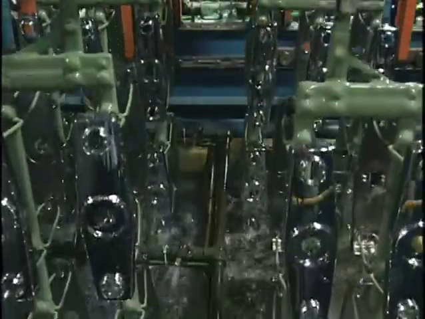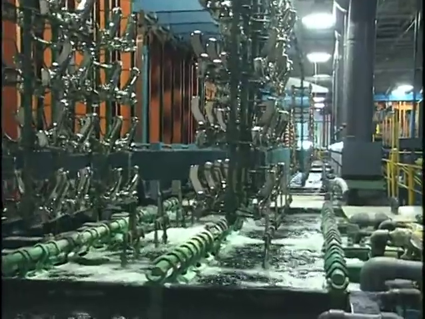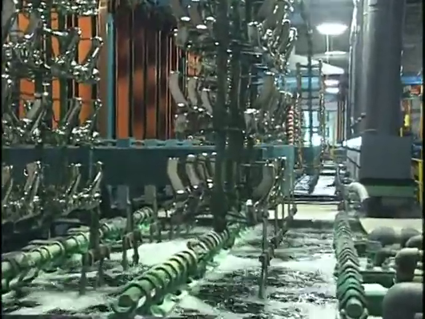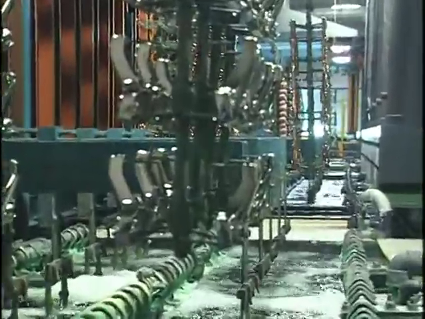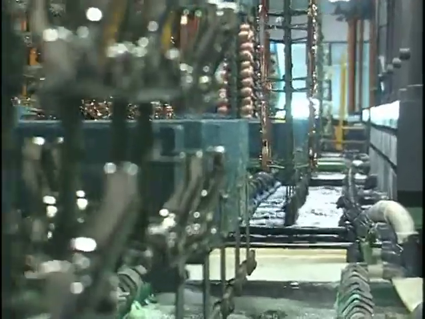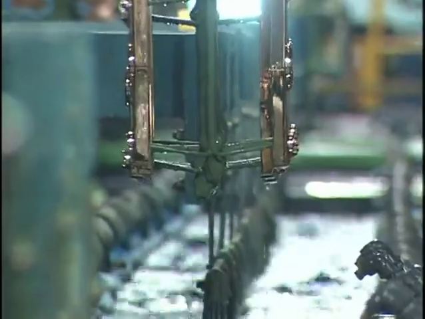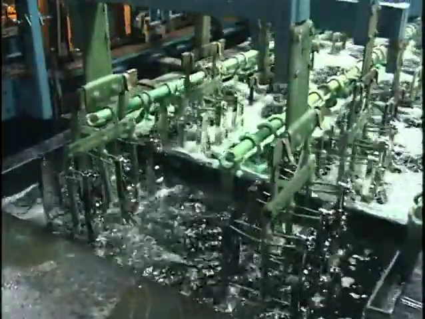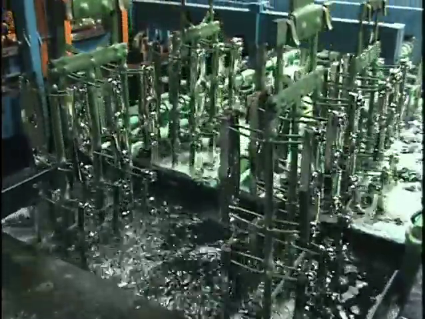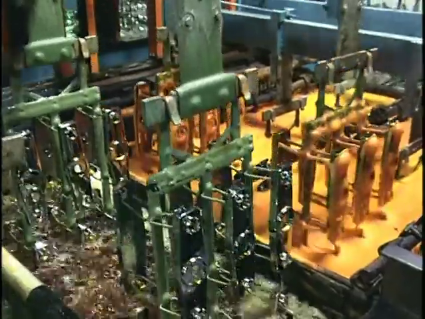To arrive at the final chrome-plated finish, plastic parts must go through a minimum of 12 preparation, plating solution, and rinse baths. The various plating solution baths include a bright copper plating bath, a bright nickel plating bath, and the final chrome plating bath.